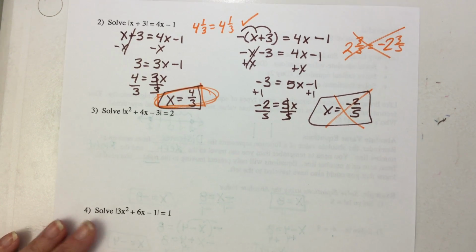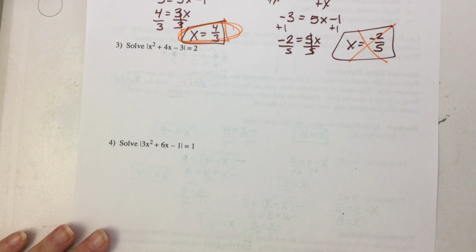Now, I don't want you to start saying, well, why are we finding 2 answers if one of them is always going to cross off? That's not the case. Sometimes they both work. Sometimes neither of them work. So it's important to find all the answers, and you just have to go back and check and see which ones work. Okay, let's go ahead and look at this.